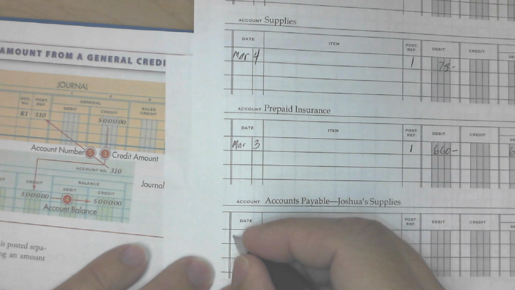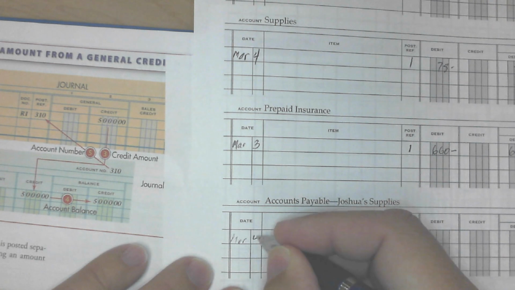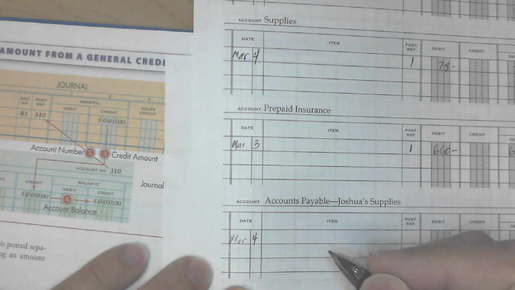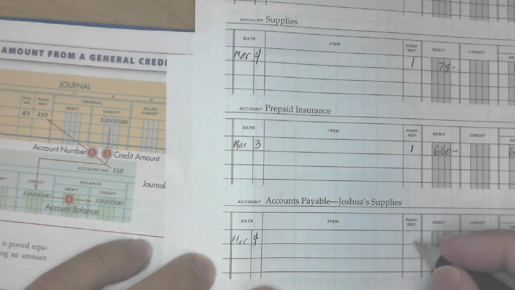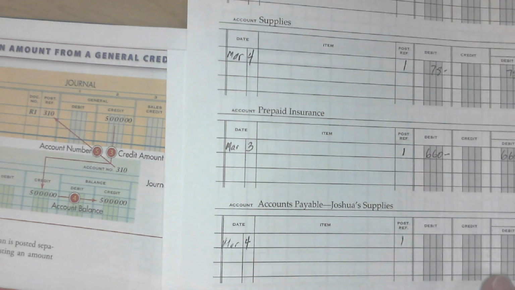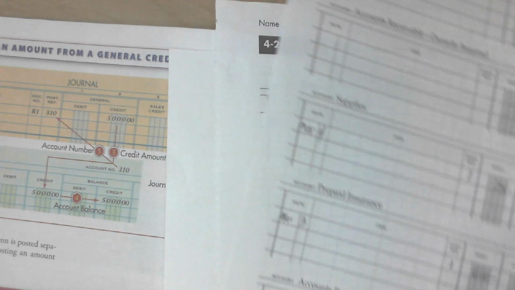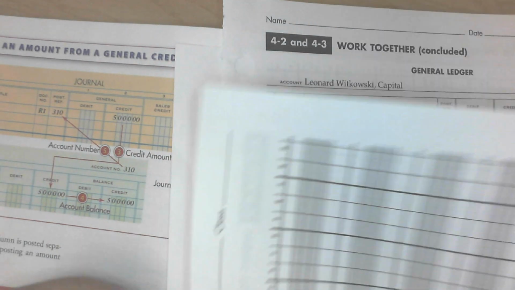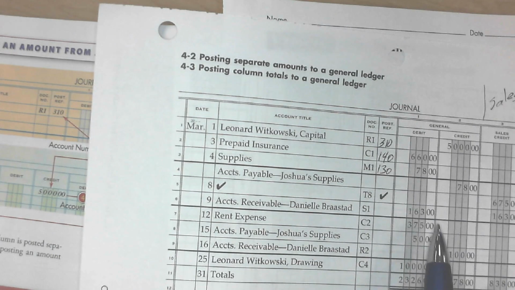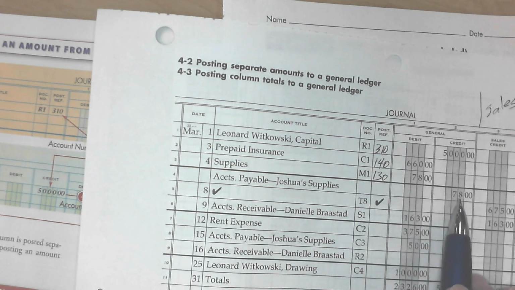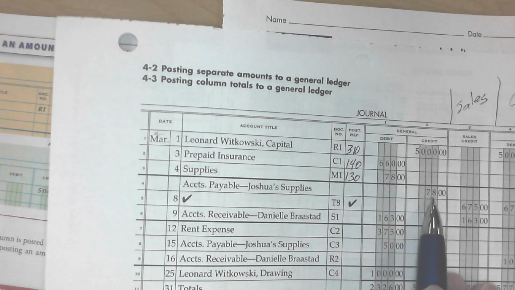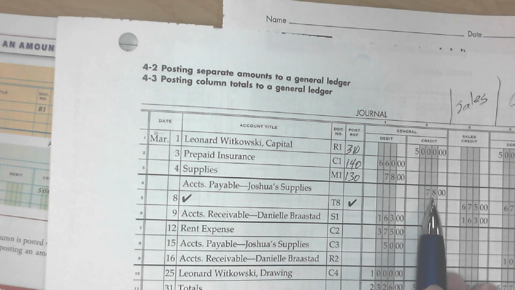That was on March 4th. We know it was page number 1 from the journal. And then just like on the front of this, it's a $78 credit.